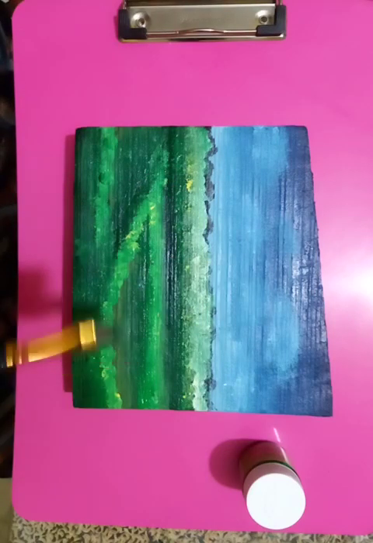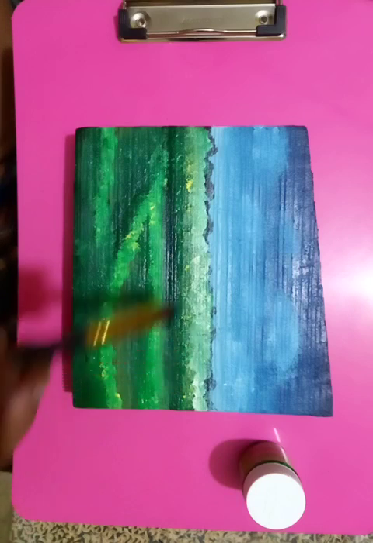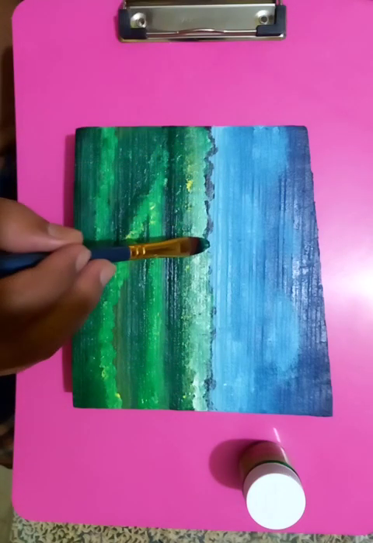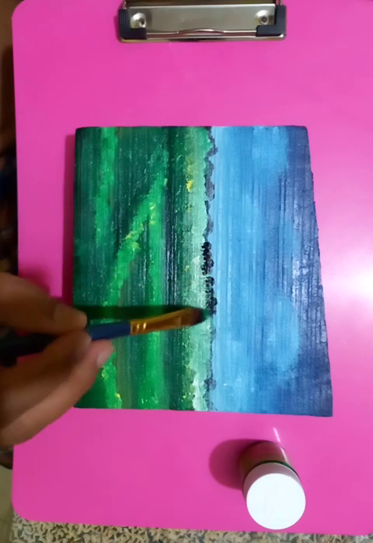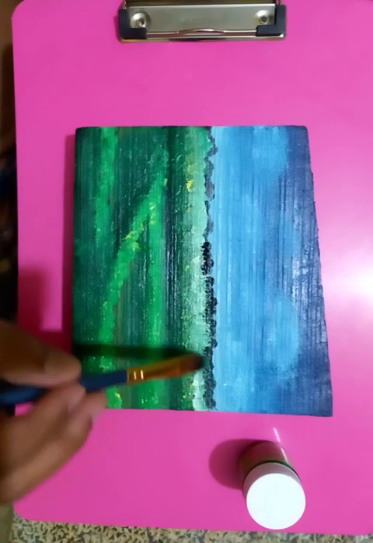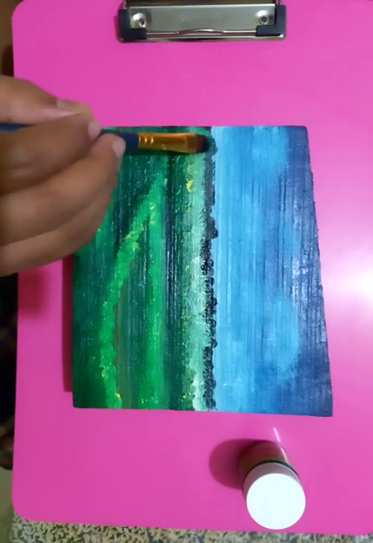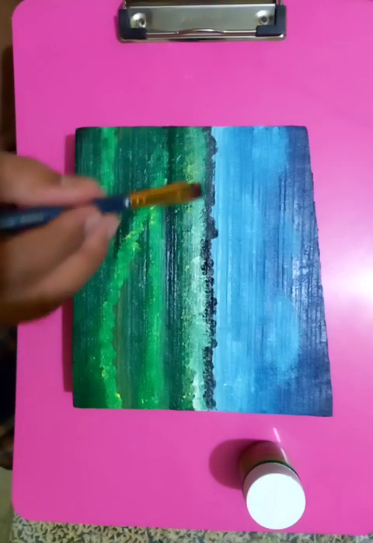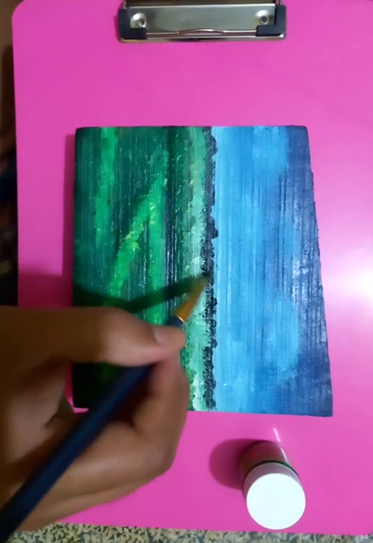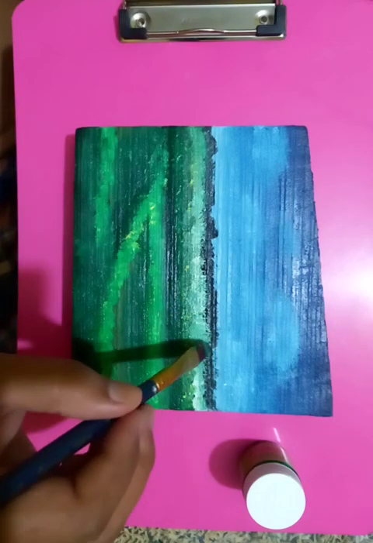Today we're doing a mountain sky. You can see here lots of landscape drawings. Now on the top, we're just putting the colors, making the top part, looking at the skyline, so I can see.